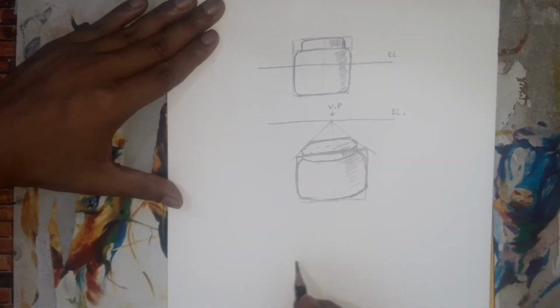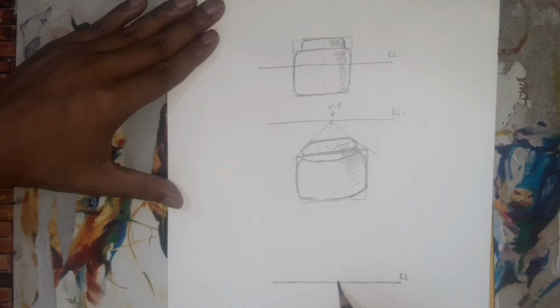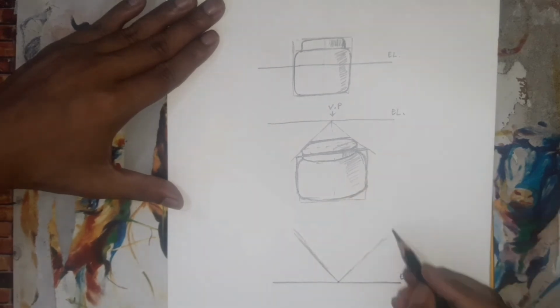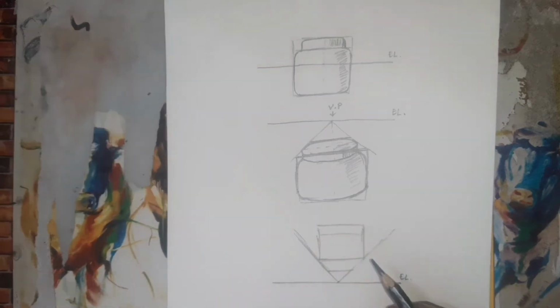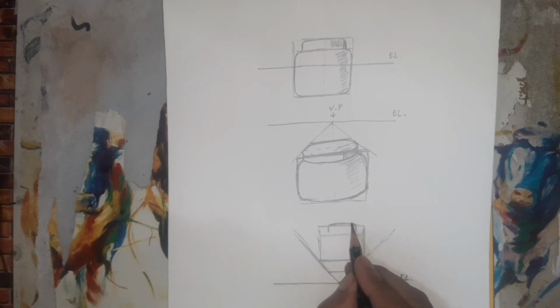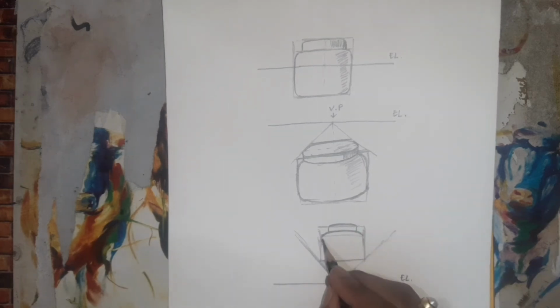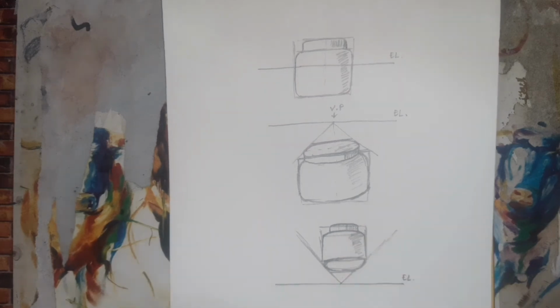Now in the next image of the object, you can see that the eye level is just below the objects. So in these cases, what will be the view, or the perspective, of these objects? When the eye level is below the objects, you will be able to see that the bottom part of the objects is more visible over here. The upper part of the object is not visible at all.